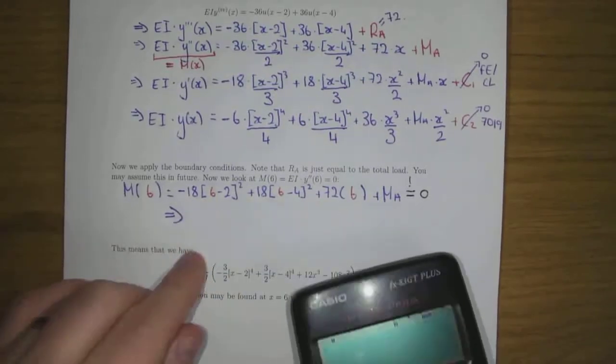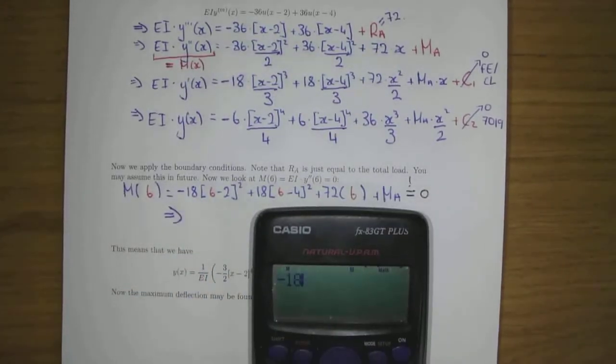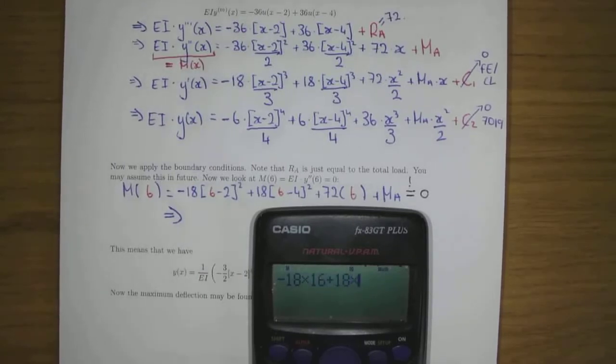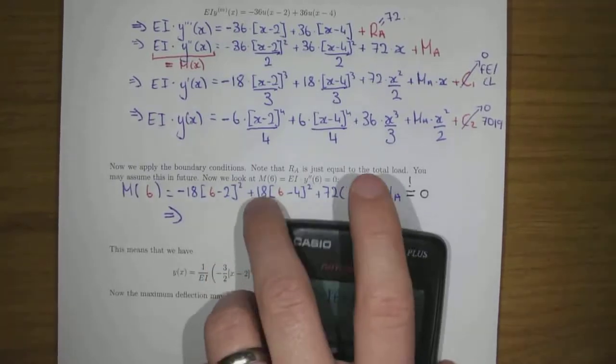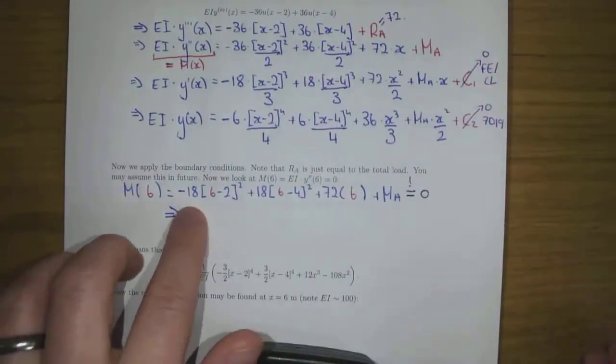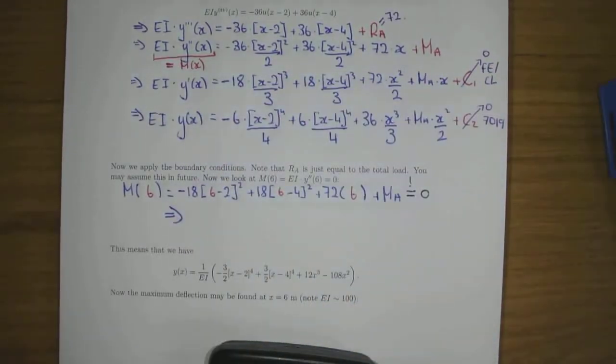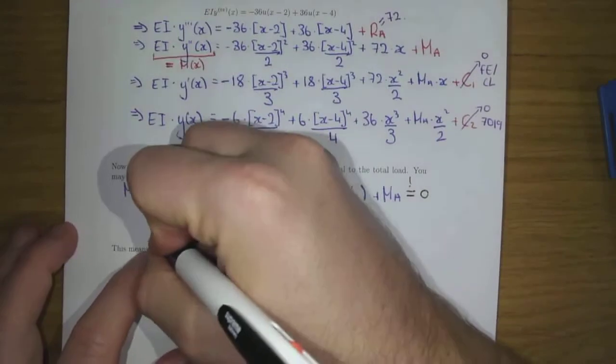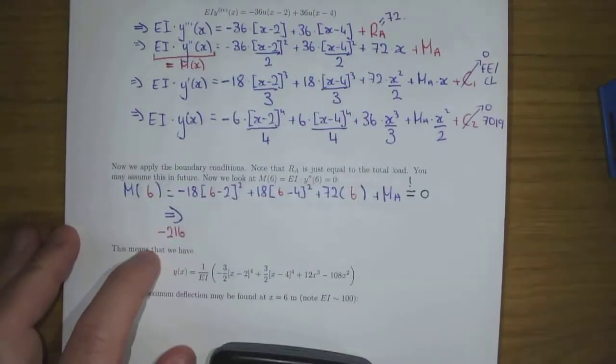So let's find this number here. Minus 18 by 6 minus 2 is 4 squared is 16, plus 18 by 6 minus 4 is 2, squared is 4, plus 72 by 6, please be 216, yeah, that's 216, so all I have to actually do is take away 216 from both sides. And you want to make sure that your MA is negative.